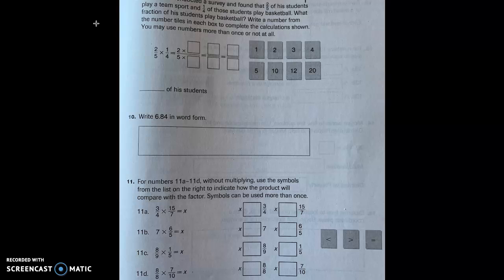On page 95, number 9, it says Mr. Enders conducted a survey and found that 2/5 of his students played a team sport and 1/4 of those students played basketball. Remember, the key word "of" means multiply. So it says, what fraction of the students play basketball? Write a number from the number tiles in each box to complete the calculations. You may use numbers more than once or not at all.